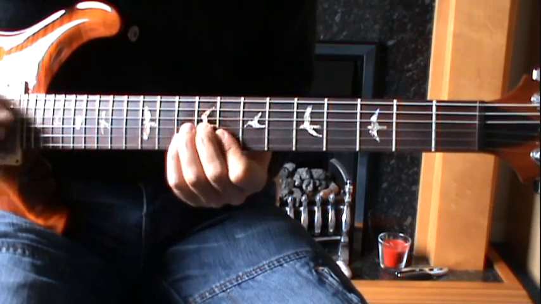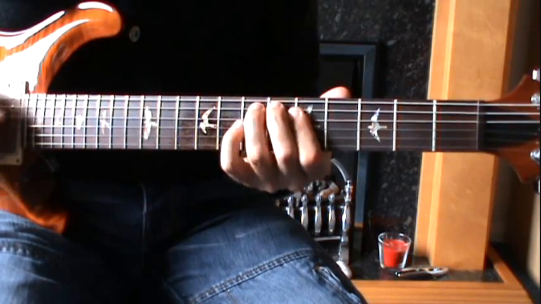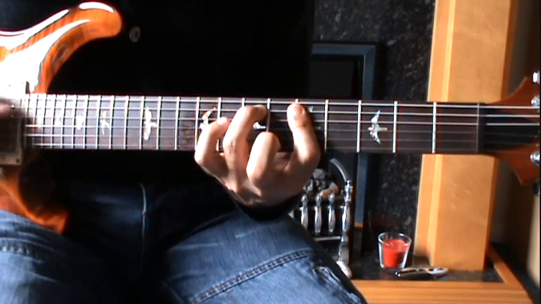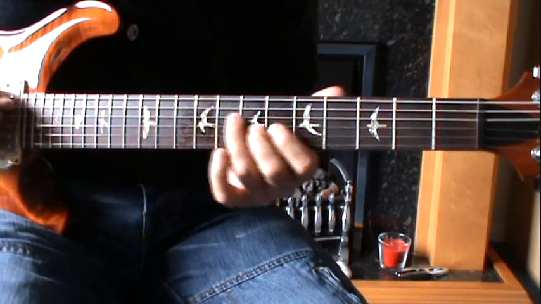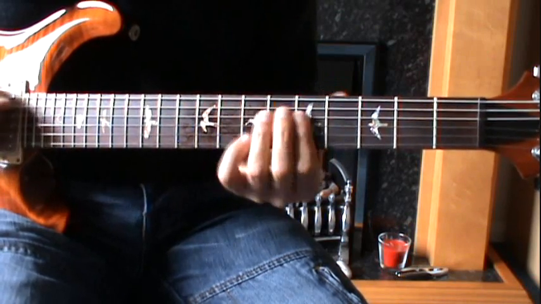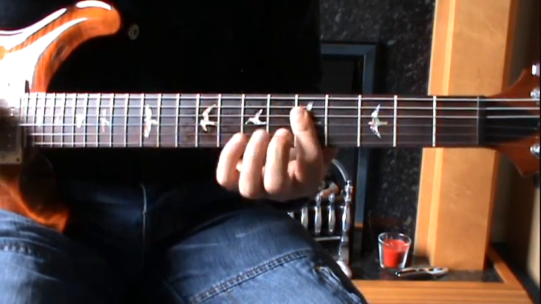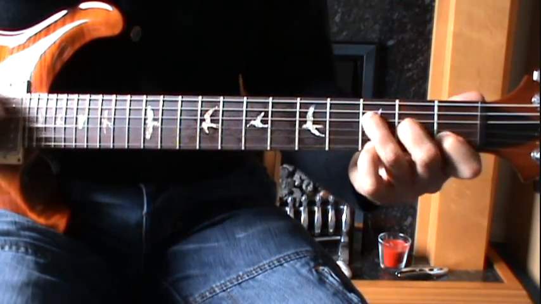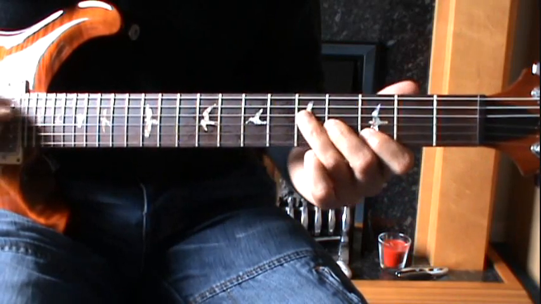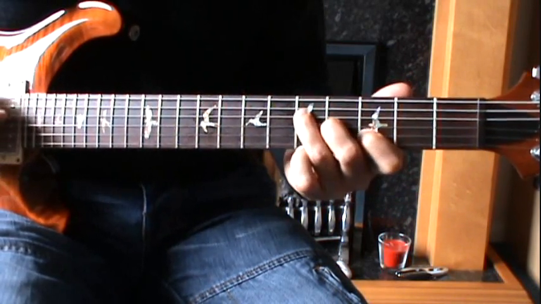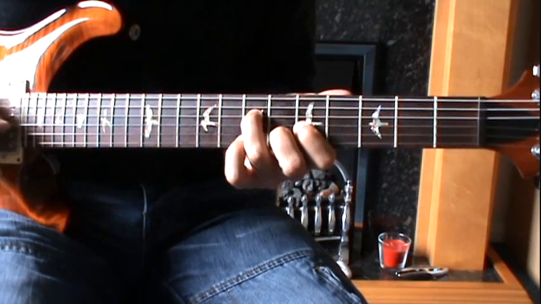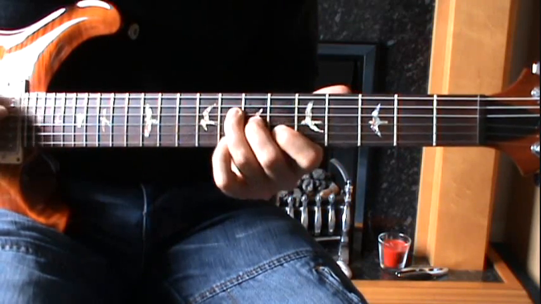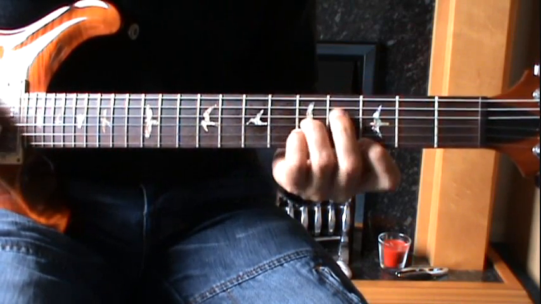Let me play some fills. G, F, G, C, F, B flat, different inversions.